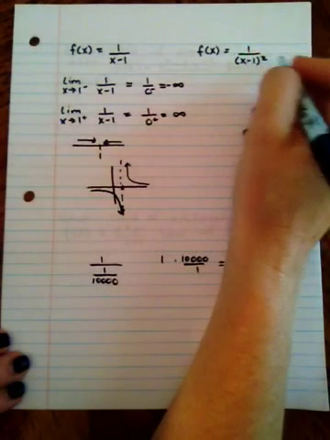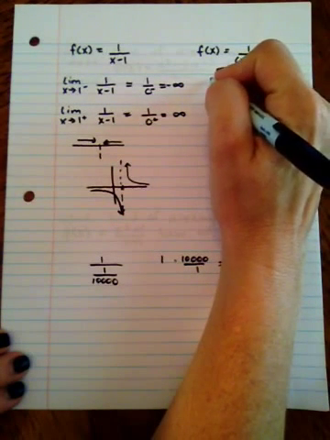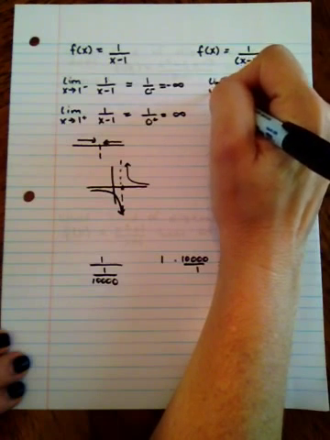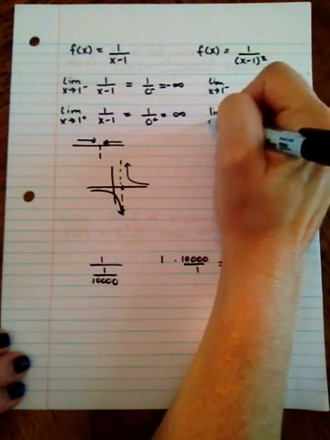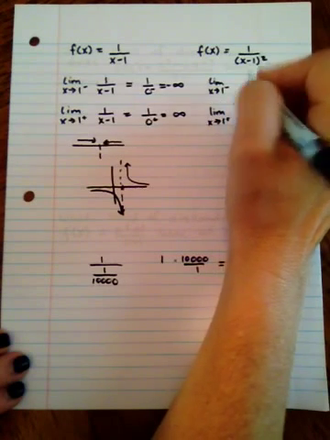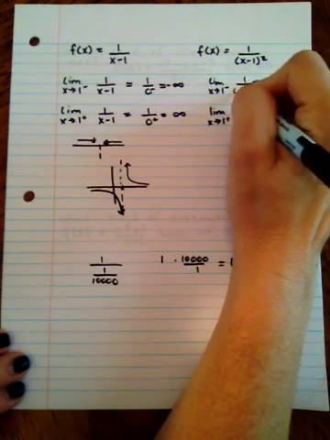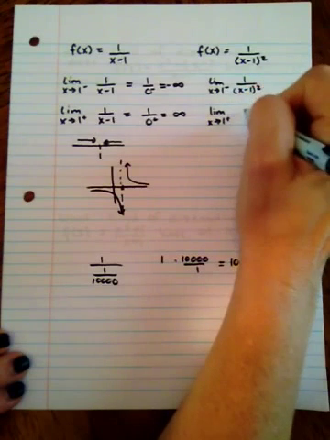If we look at this graph, it's a little different. So I'm going to do the limit as x approaches 1 from the left, and the limit as x approaches 1 from the right. And in this case, it's 1 over x minus 1 squared.